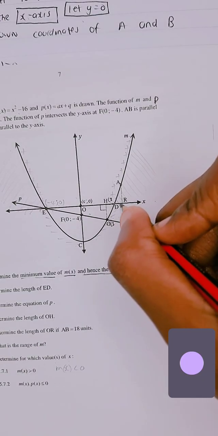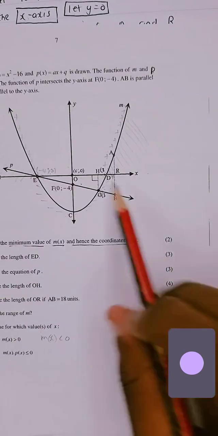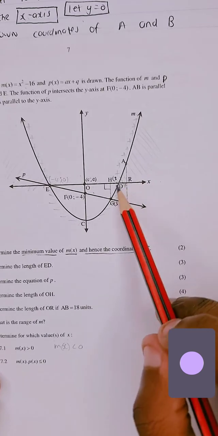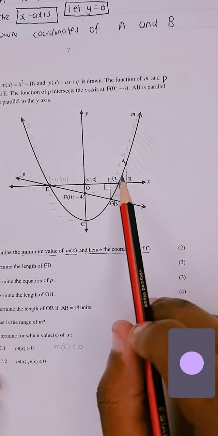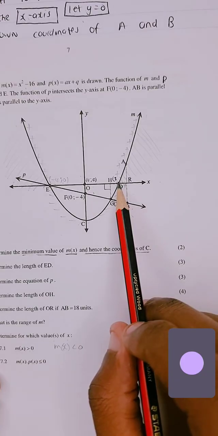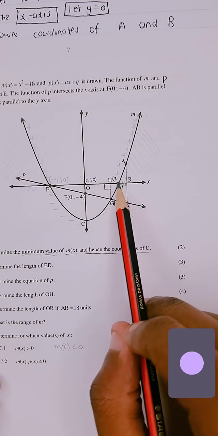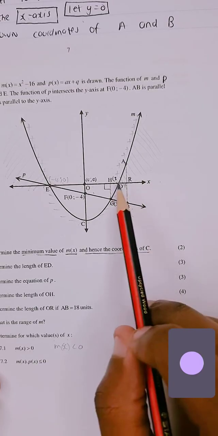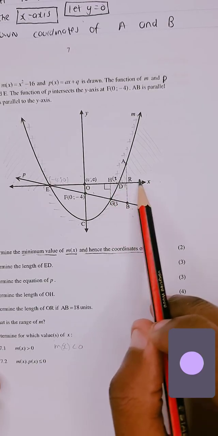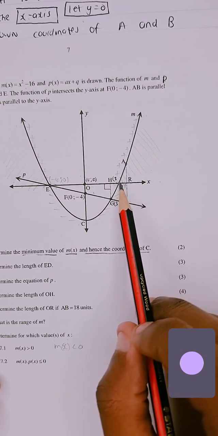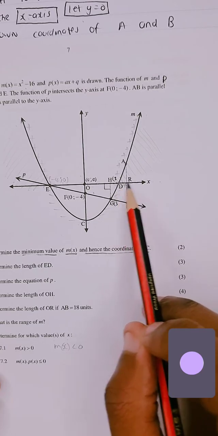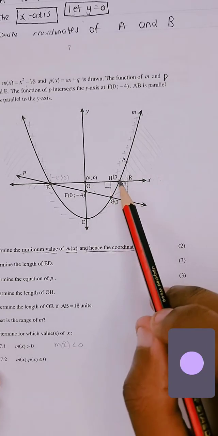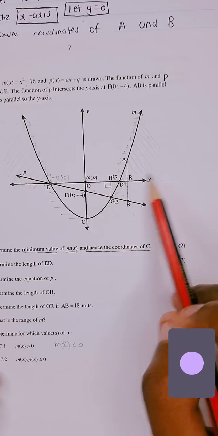Oh, it's positive 4. So now if you are writing your answer, where is the function positive? The x value where it starts being positive is where x is greater than 4. Here at D, that's where x is greater than 4. When x is greater than 4, y is positive.